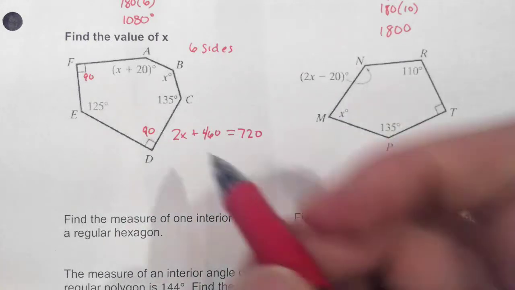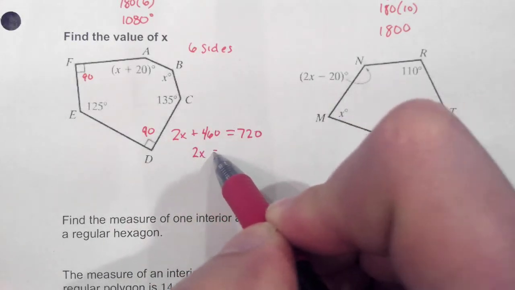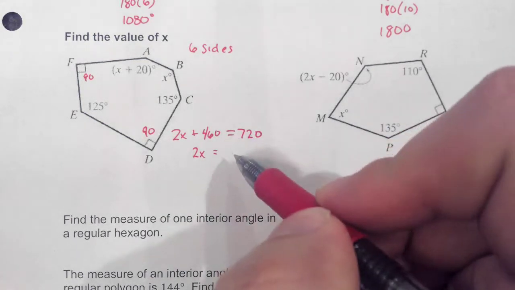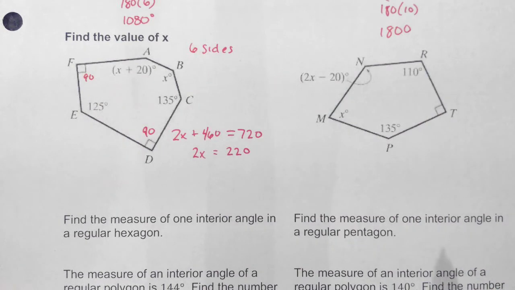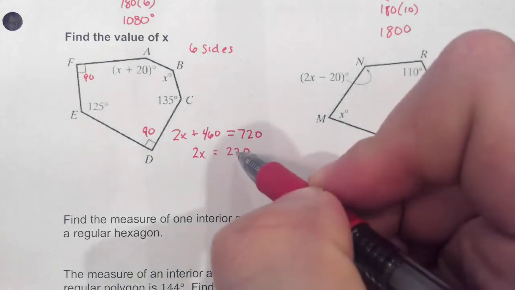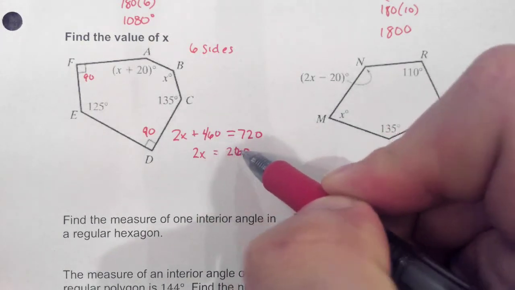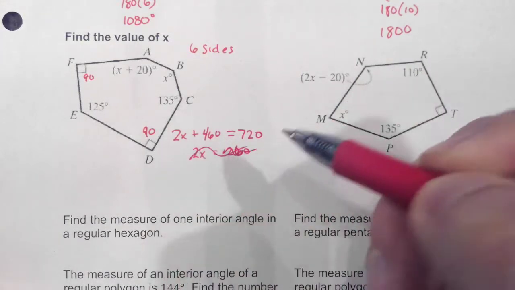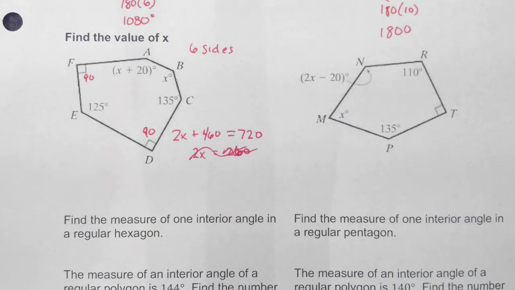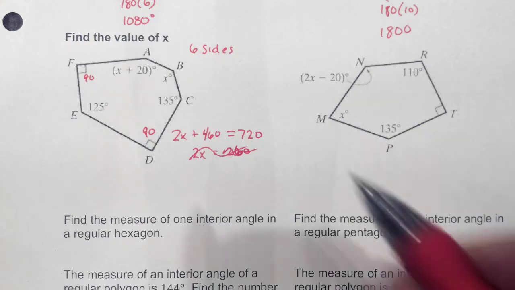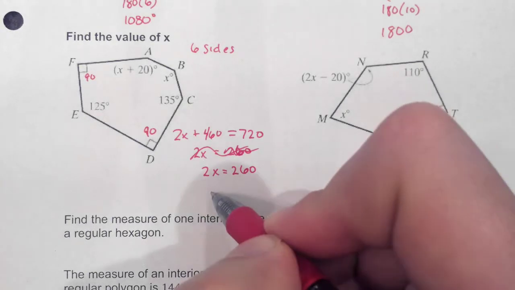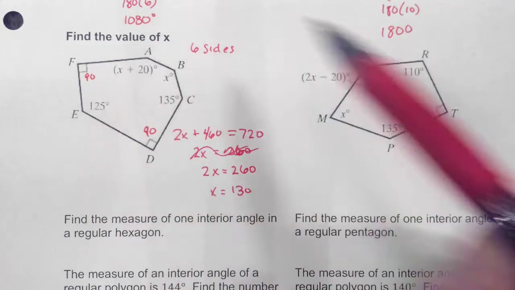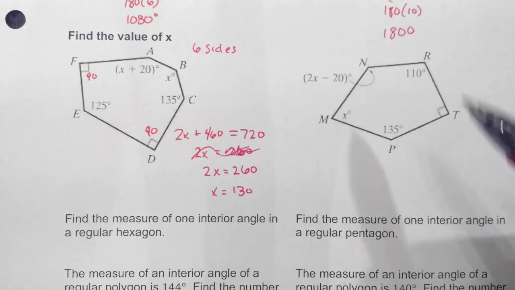And then it's nice and easy to solve. You've been solving algebra problems like this for quite a while. Subtract 460 and you get 220. That's not right. 260. Oh my goodness. It's been a spring break for me too. Let me just check. 720 minus 460, 260. Okay, I did do it right. 2x equals 260. And divide by 2, and x equals 130. So x is 130. That's all they ask us to find. Find the value of x.